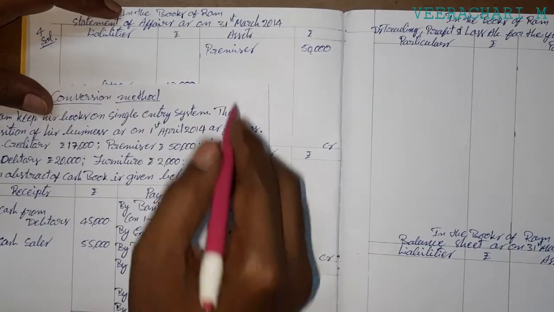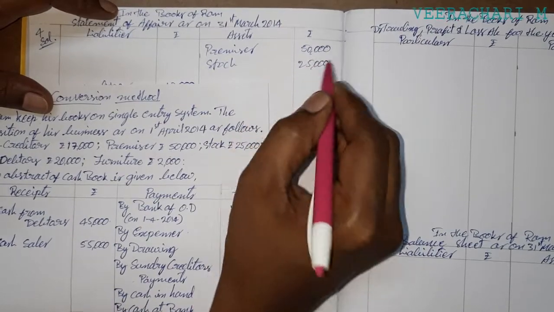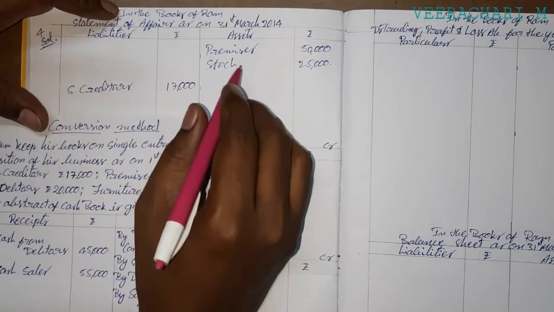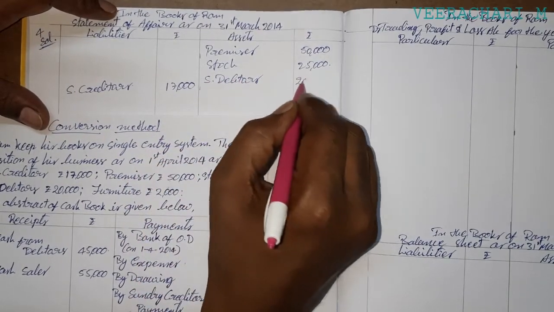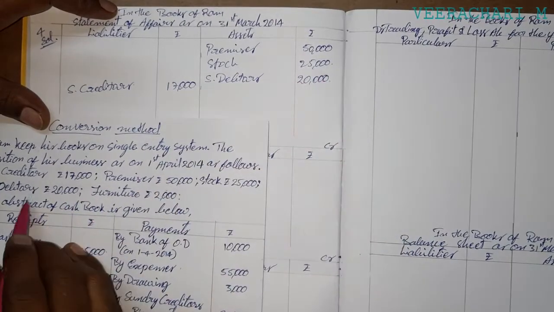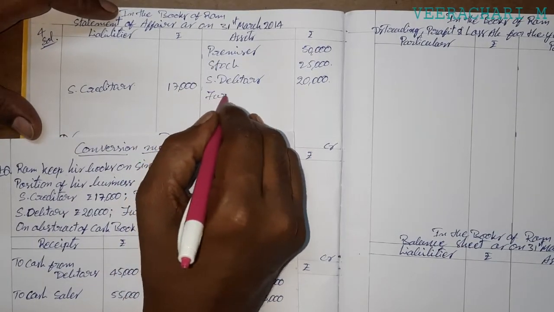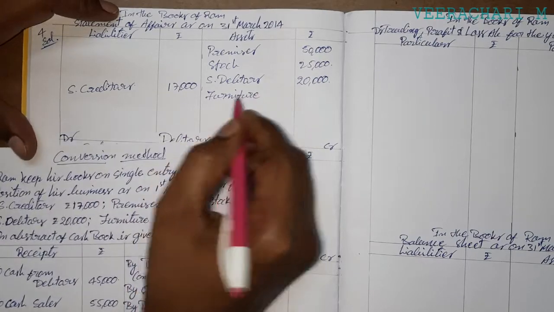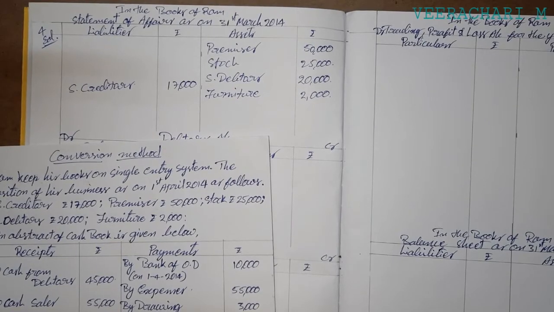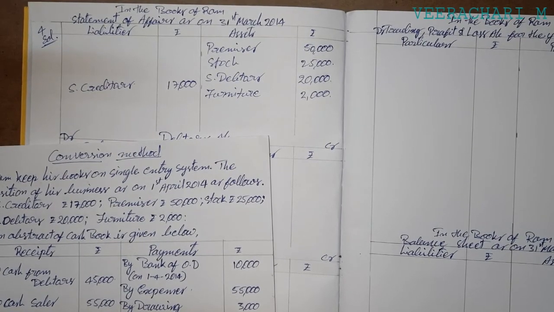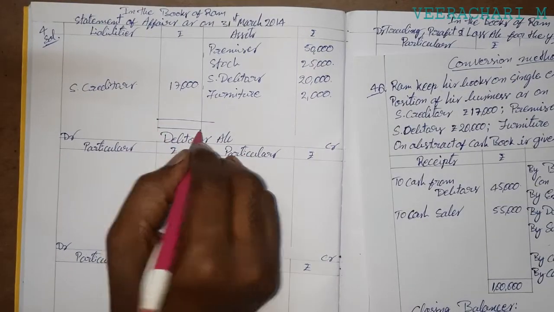The stock also is given, that is 25,000, and sundry debtors 20,000, and furniture, it is 2,000 rupees. These are the opening values. So now you can prepare opening capital with the help of the opening statement of affairs.